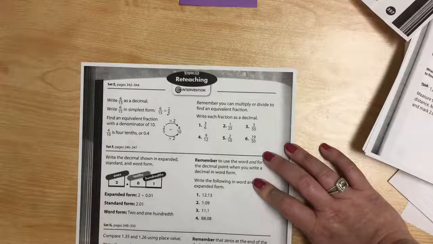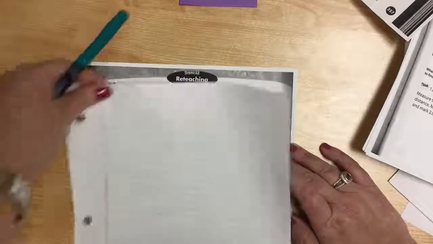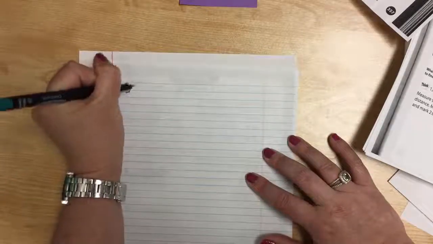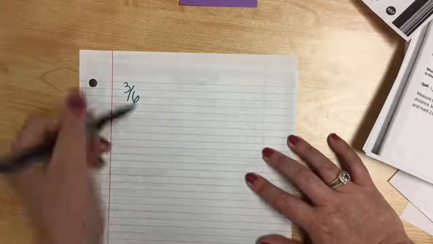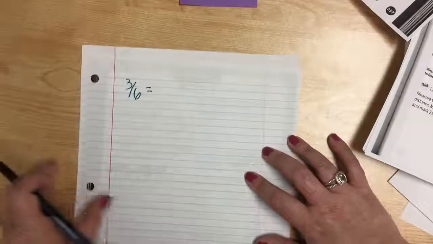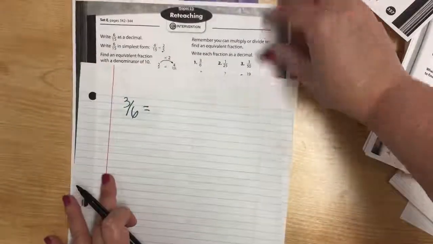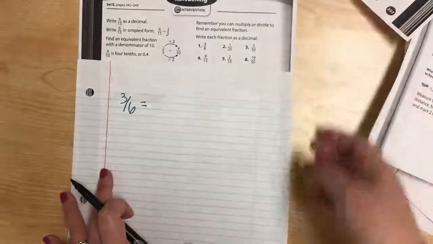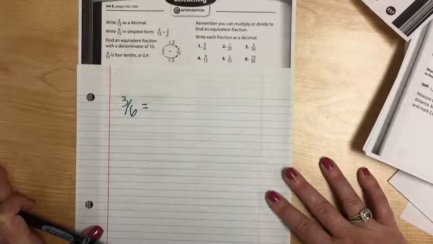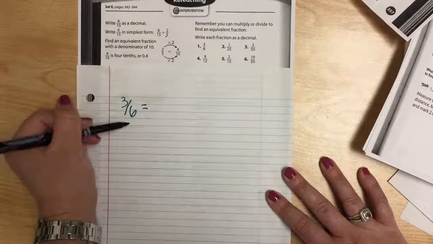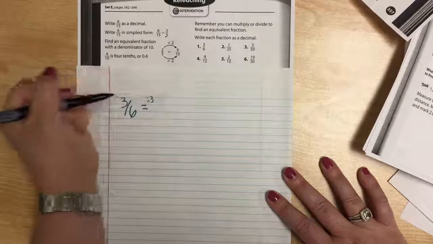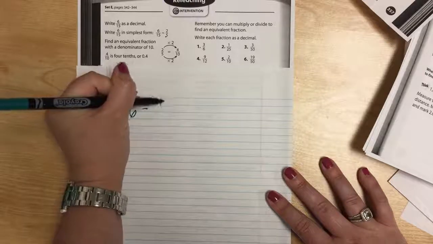For 3/6 to become a decimal, what do I need to do? Times 2. 3/6. Can I get 6 to turn into a 10? No. Can I get 6 to turn into a 100? No. What do I do? Sometimes you have to go backwards. Into a 2. Okay, so if I turn my 6 into a 2, what does the 3 turn into? 1, because I divided by 3. So 3/6 becomes 1/3.